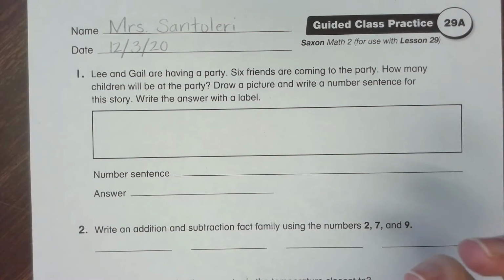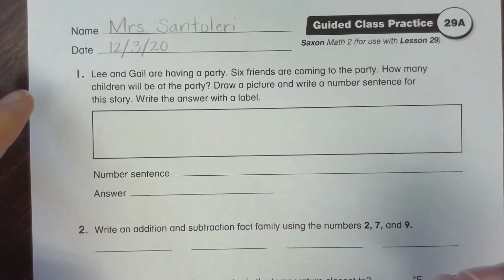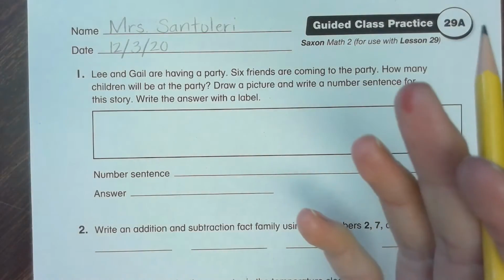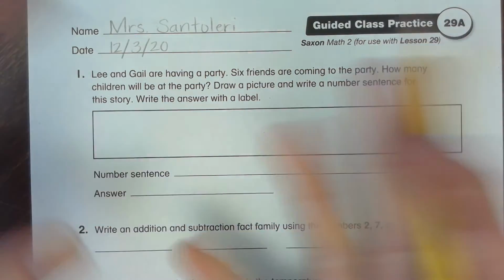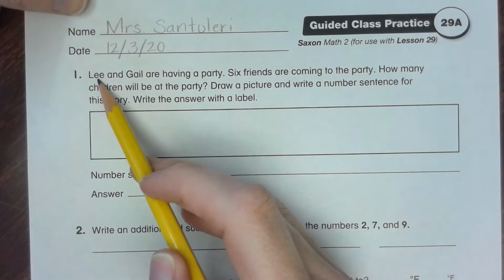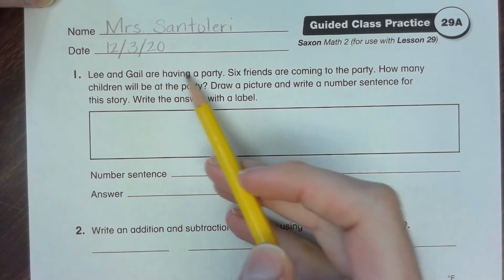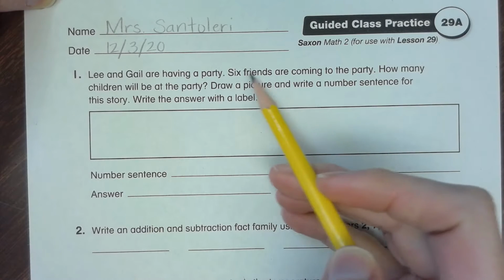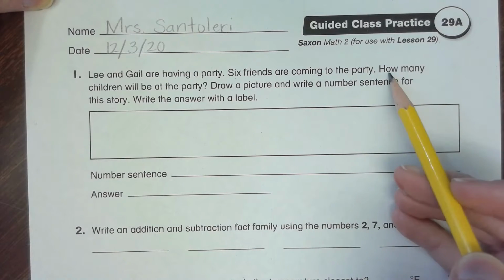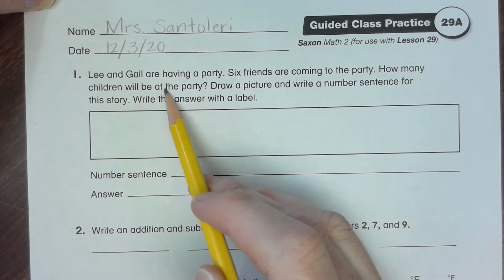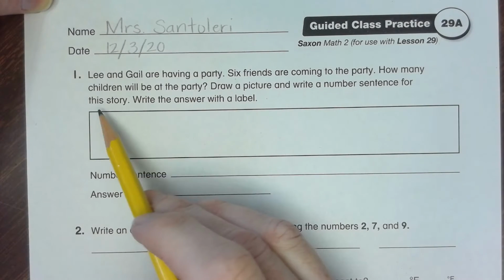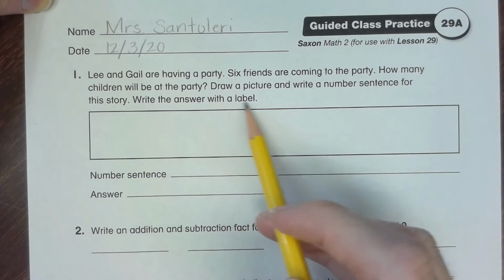Remember, we circle the labels, circle what's important, cross out what's not important, and figure out: is this saying some more, or some went away? Okay. Lee and Gail are having a party. 6 friends are coming to the party. How many children will be at the party? Draw a picture and write a number sentence for this story. Write the answer with a label.